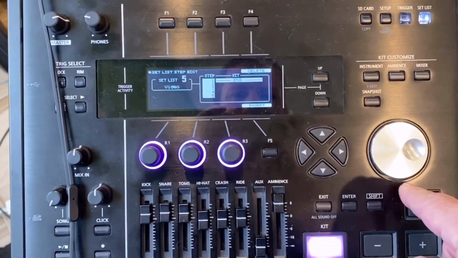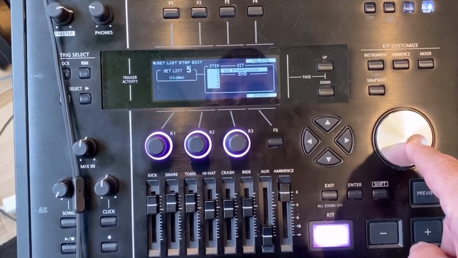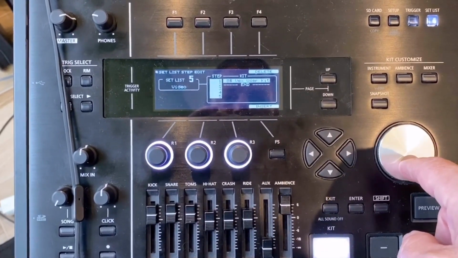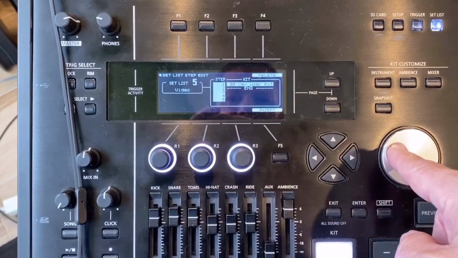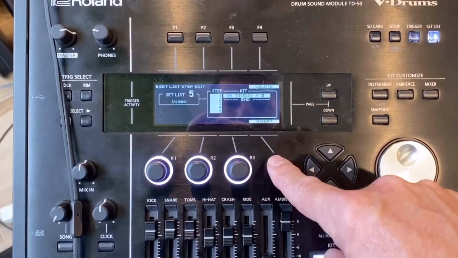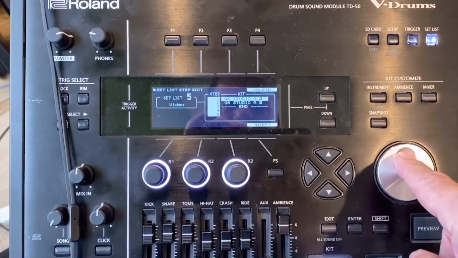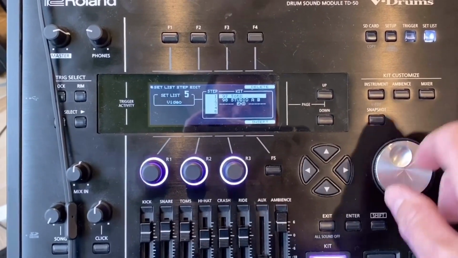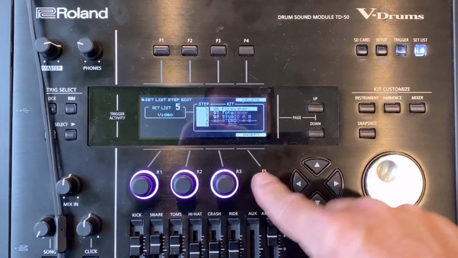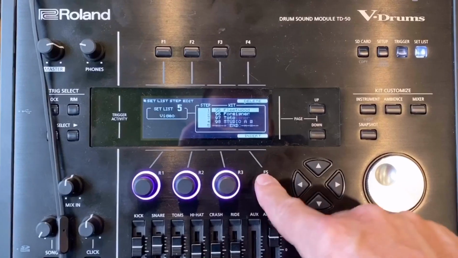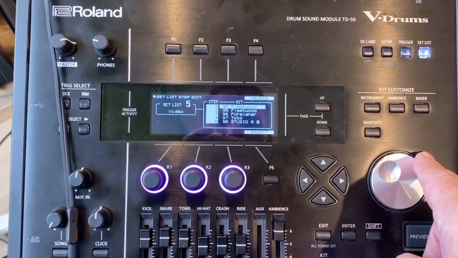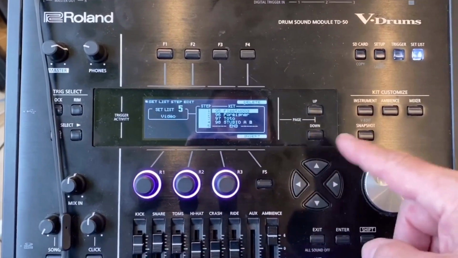So I want to scroll up to the drum sets that I just added, and I'm going to put them in reverse order. 98, insert, 97, insert, 96, insert, and 95, insert. So Fleetwood, wait a minute, I got 95 in there twice. Yeah, so there we go.